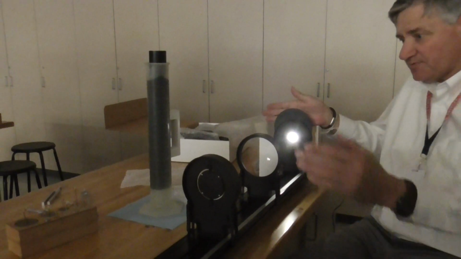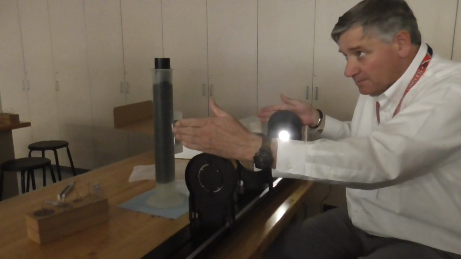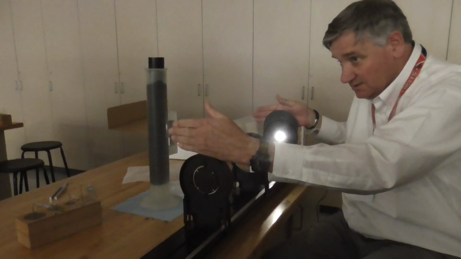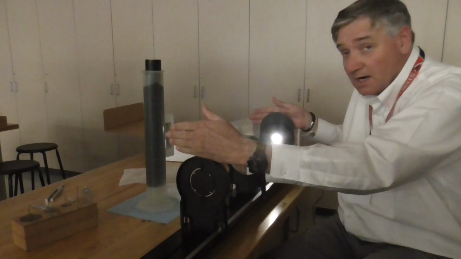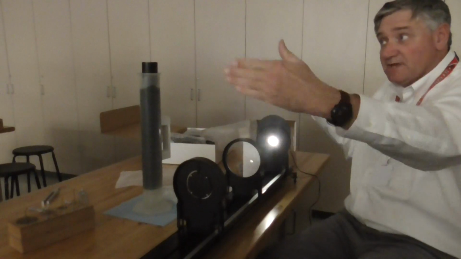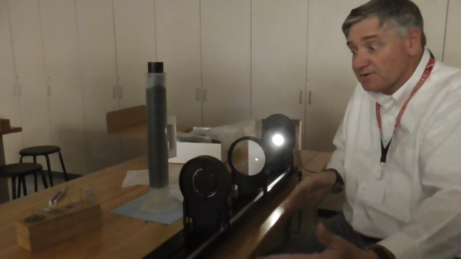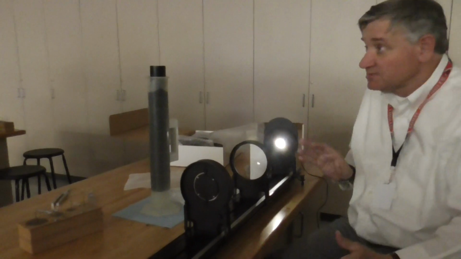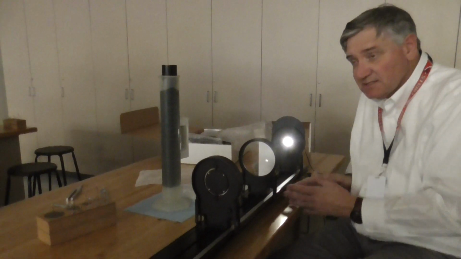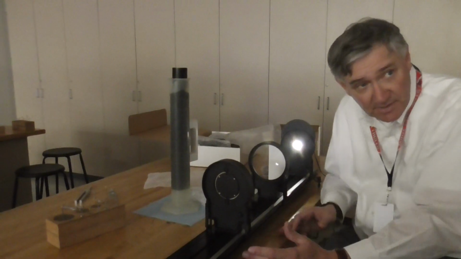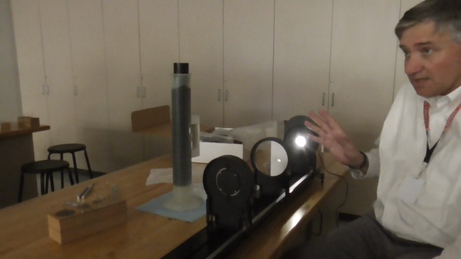So this distance from here to here, object distance, image distance. Object distance. So in this situation, the object distance is much bigger than the image distance, okay? So get out of your minds right now that the image distance has to be smaller than the object distance, okay? Doesn't.